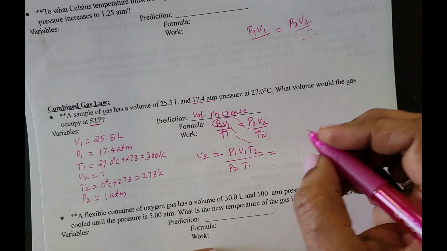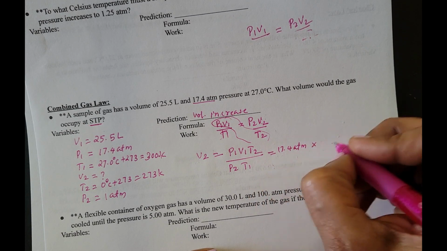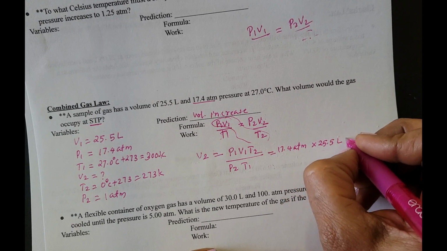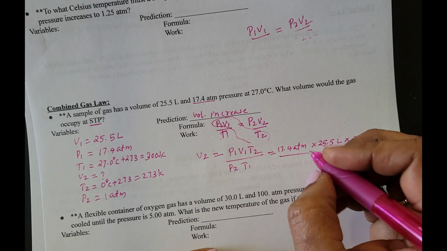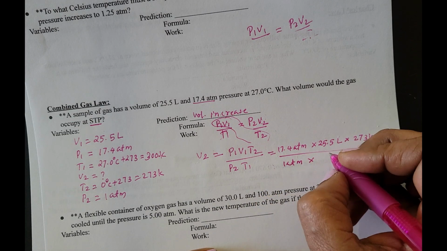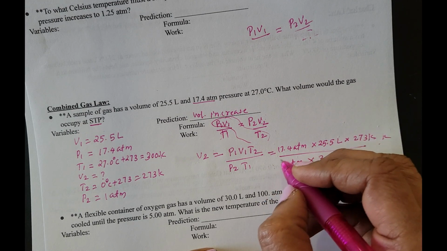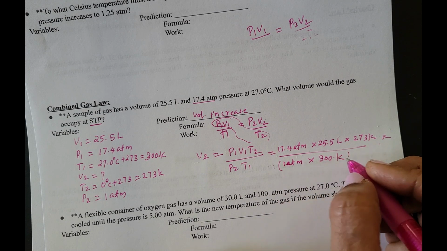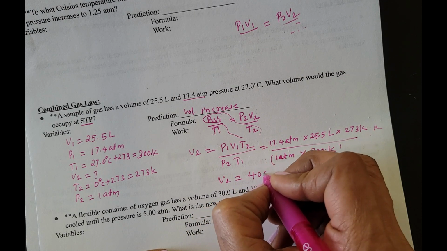So P1 is 17.4 atm. V1 is 25.5 liter. T2 is 273 Kelvin. Then divided by P2, which is 1 atm, times T1, which is 300 Kelvin. So you are multiplying everything and dividing. If it is a different number, you may need to use parentheses. Okay, so the answer is 404 liter.